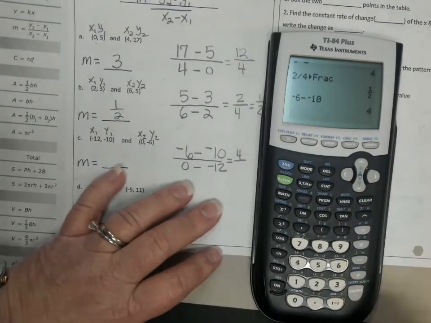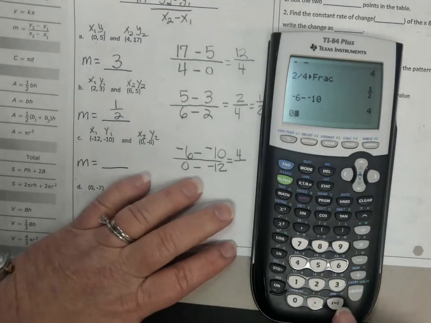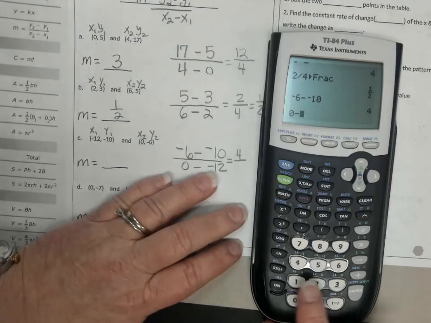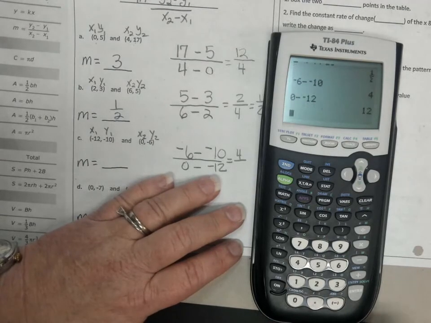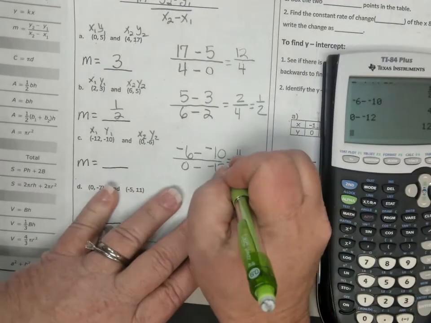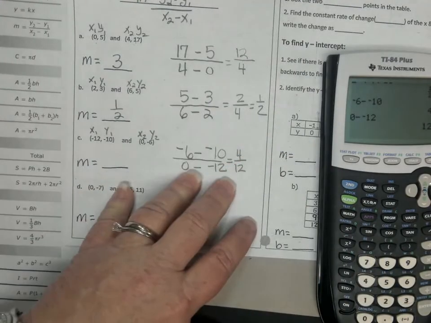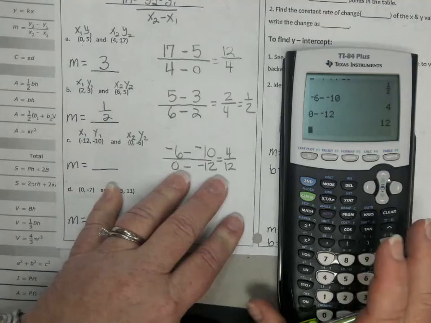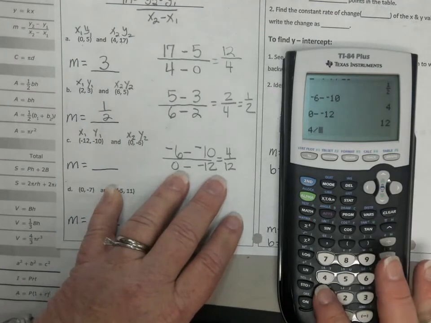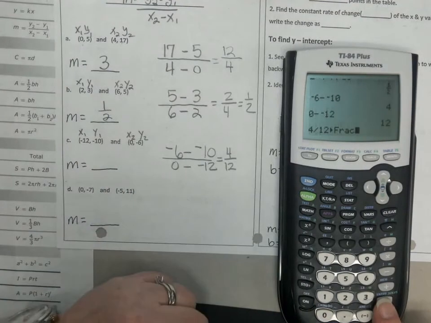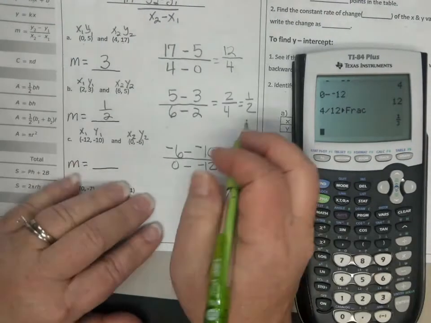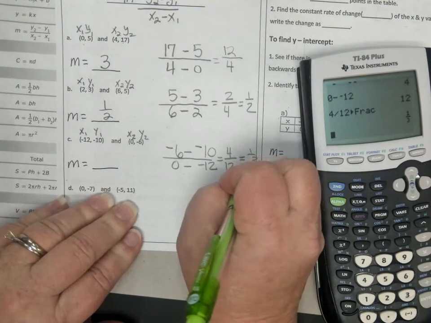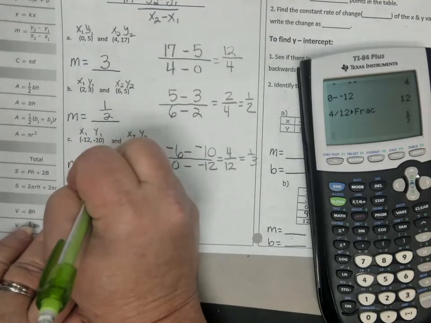Then I'm going to do 0 subtract negative 12 and hit enter, and I get a positive 12. I'm going to see if that will simplify, and I am going to do 4 divided by 12, math, enter, enter, and I get 1/3. So that is 1/3, and that is my m value, 1/3.